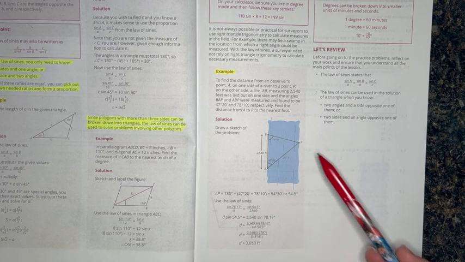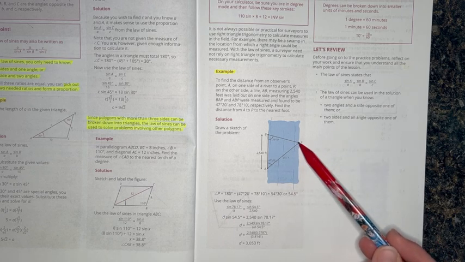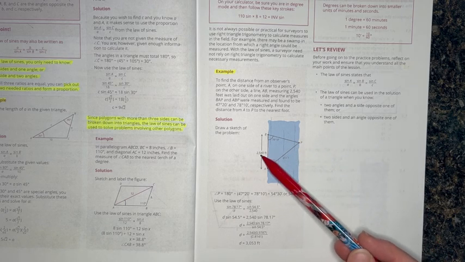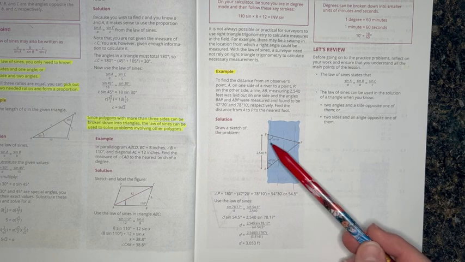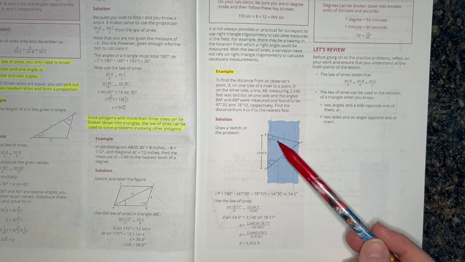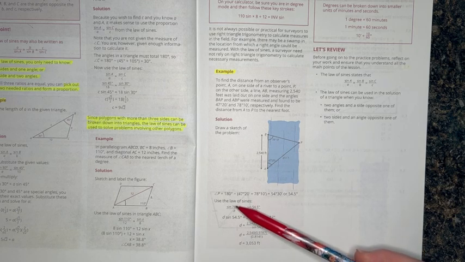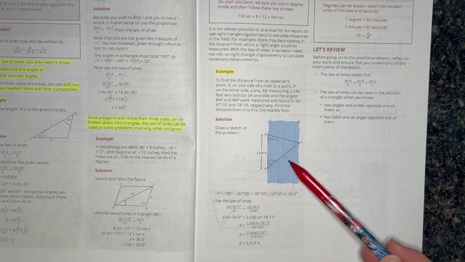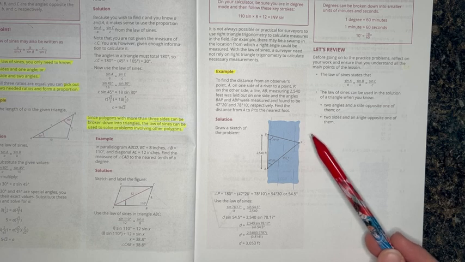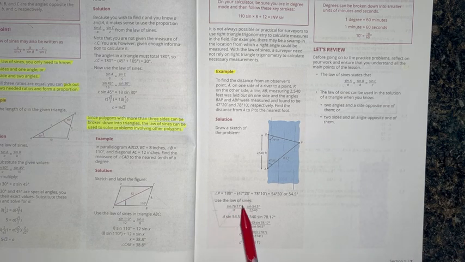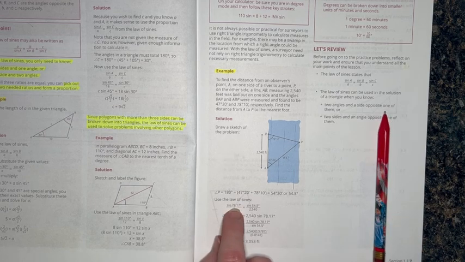And now we can set up our proportion, right? Because 54.5 degrees is to 2,540, as 78 degrees 10 minutes, although they changed it to degrees here, is to side D, or the distance that we're actually solving for, okay? They changed it over from 78 degrees 10 minutes to full degrees.